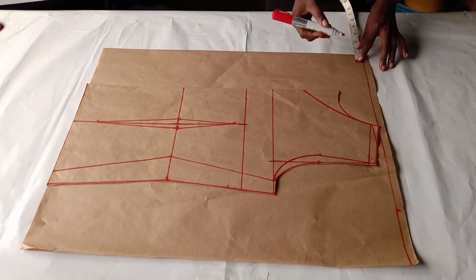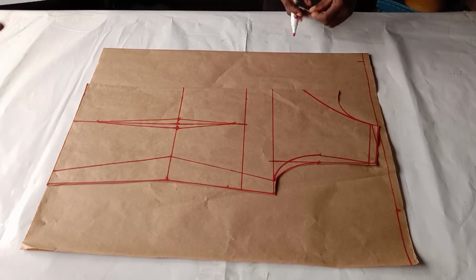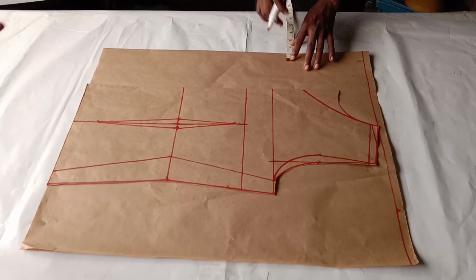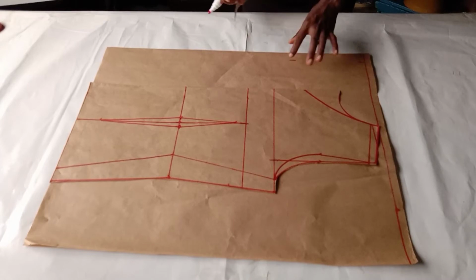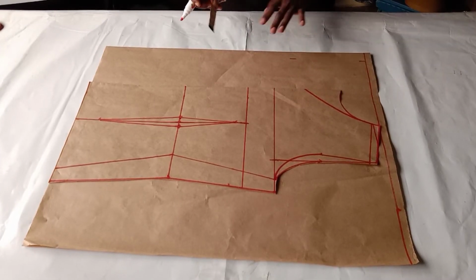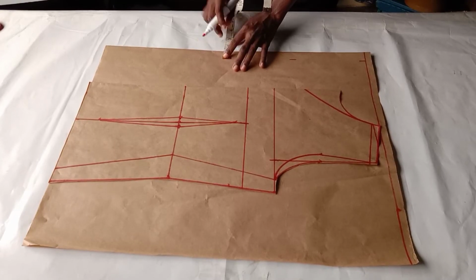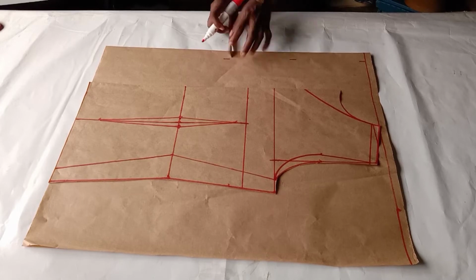You can make your zipper allowance 1.5 inches if you are adding a lining to your blouse, so that 1/2 inch will be to join the fabric itself to the lining. So I'll take a zipper allowance of 1 inch in like manner.